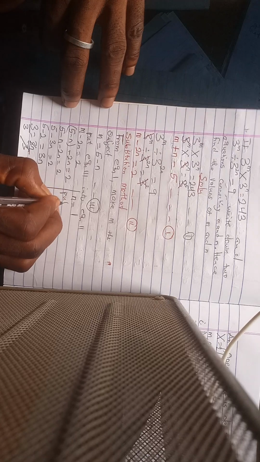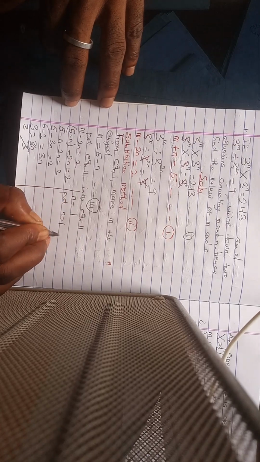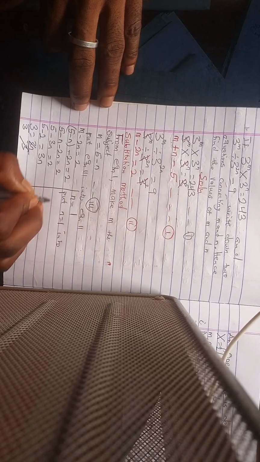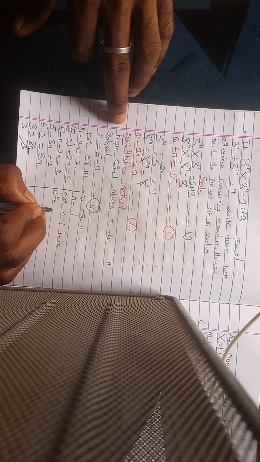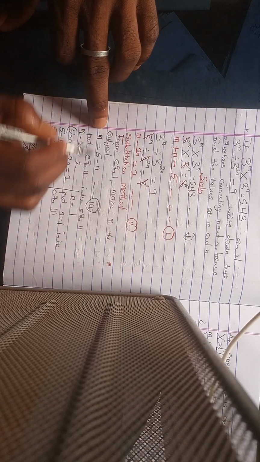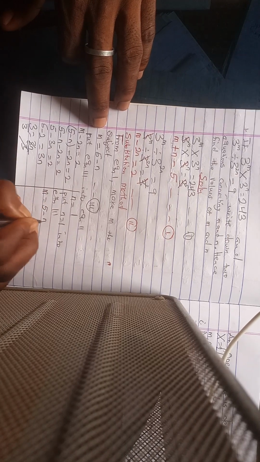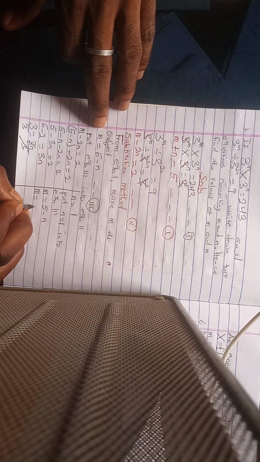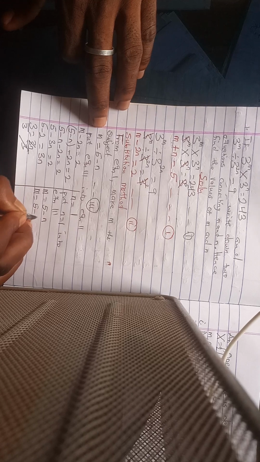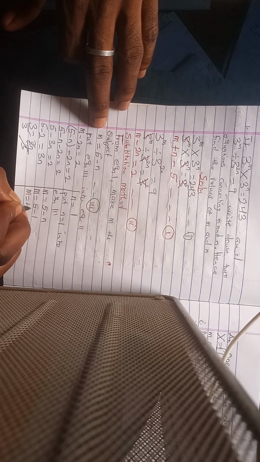Now put n is equal to 1 into equation 3. This is equation 3. So m is equal to 5 minus n. And now our n is 1. So 5 minus 1. So m is equal to 4.